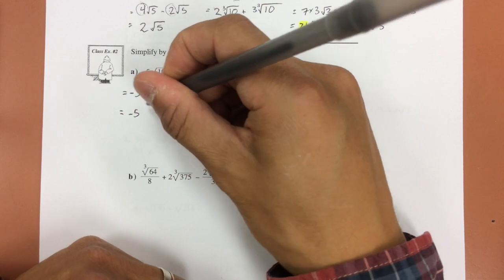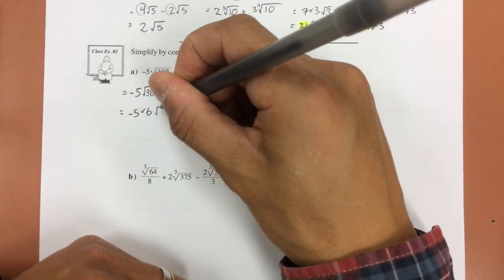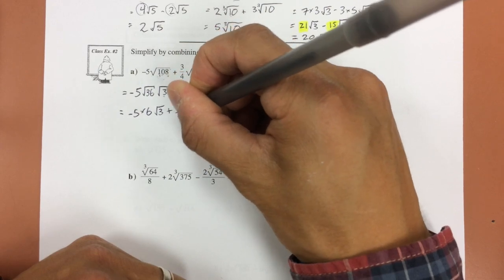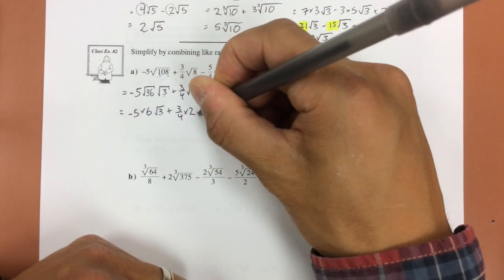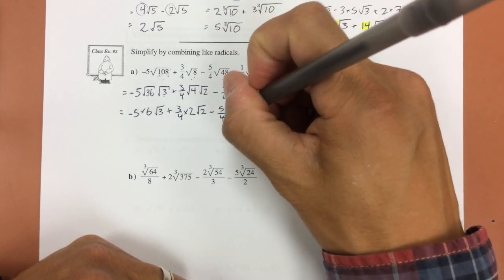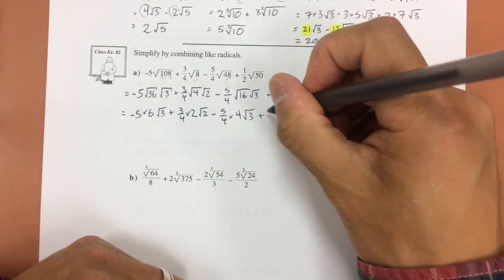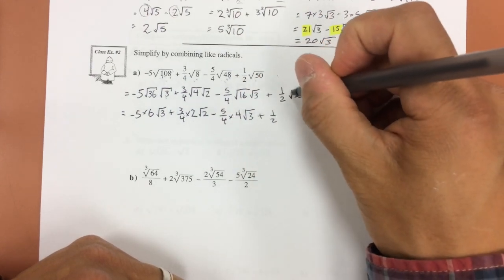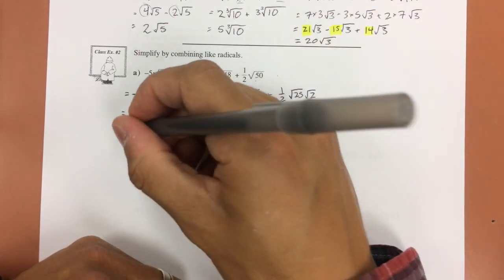Next we're left with negative 5 times square root of 36, which is 6, root 3, plus 3/4 times square root of 4, which is 2, root 2, minus 5/4 times square root of 16, which is 4, root 3, plus 1/2, square root of 25 is 5, root 2.